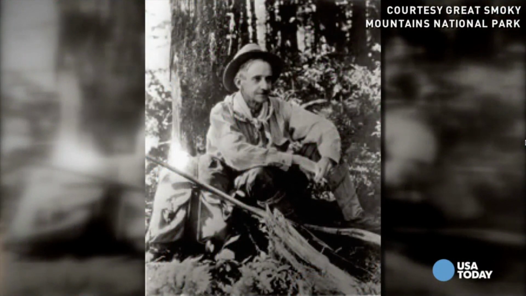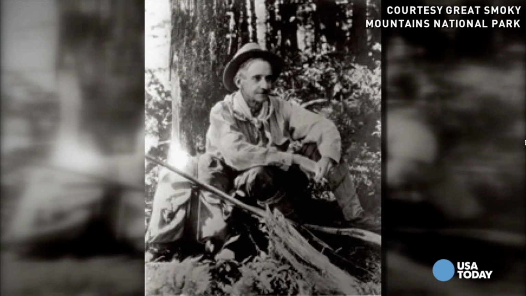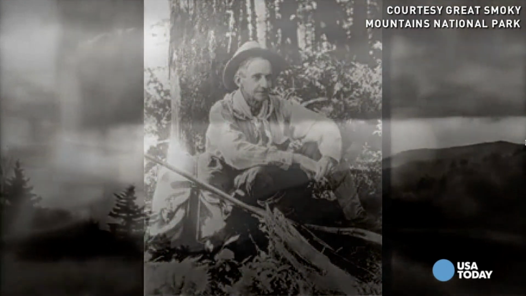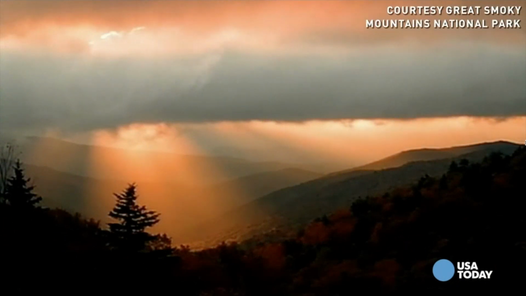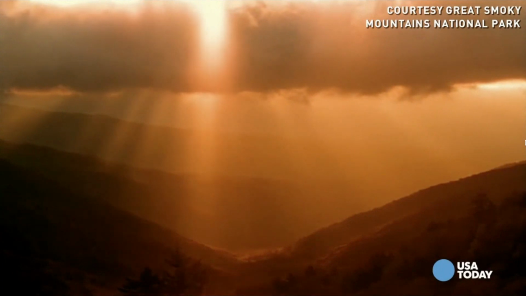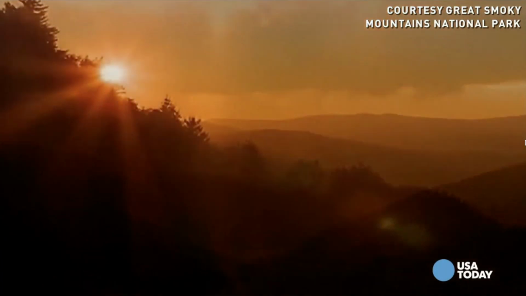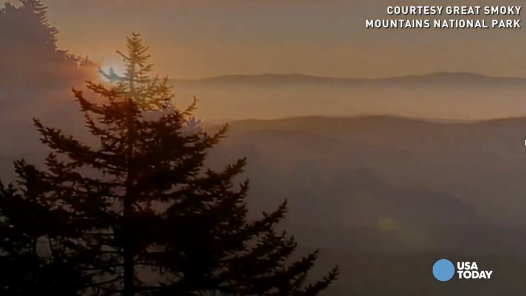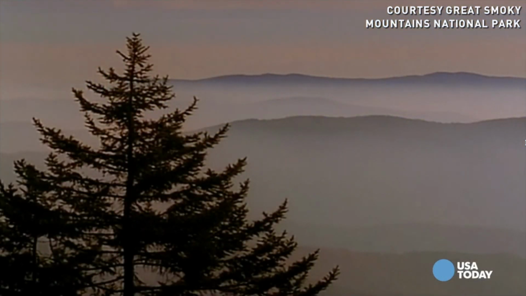I could read a quote from Horace Kephart about the Smoky Mountains. He devoted his life to saving the mountains and creating the park. He said, "The dreamy blue haze that ever hovers over the mountains softens all outlines, lends a mirage-like effect of great distance to objects that are but a few miles off, while those farther removed grow more and more intangible, until finally the skyline blends with the sky itself."